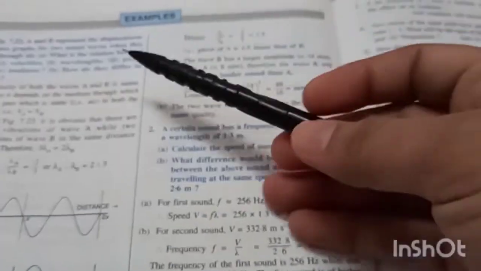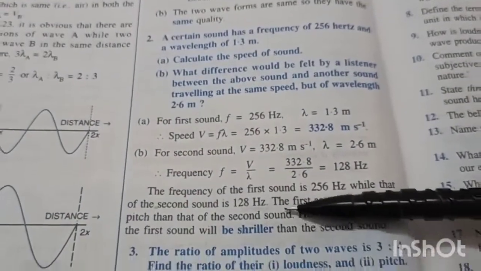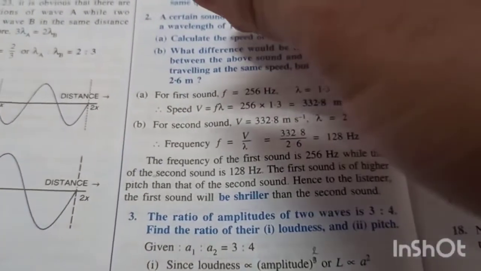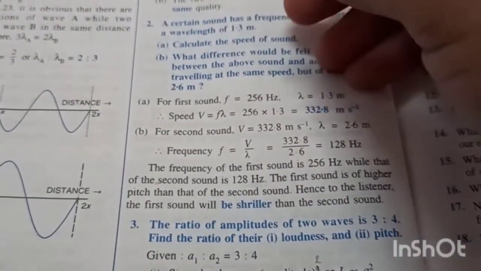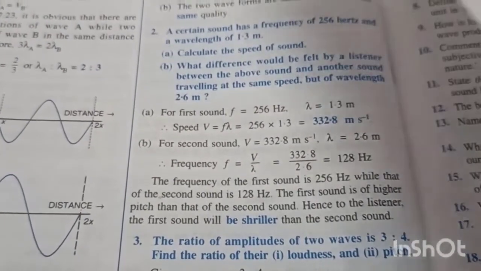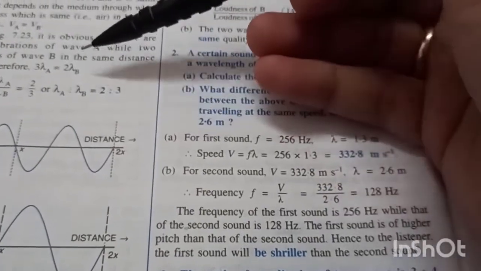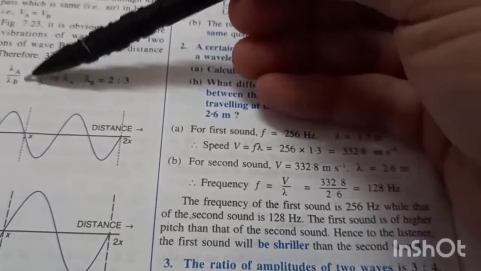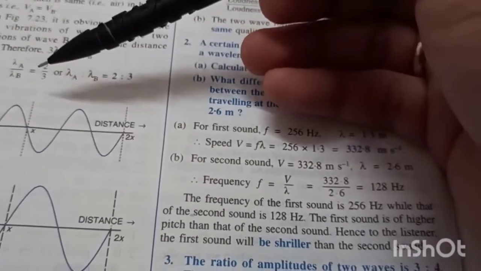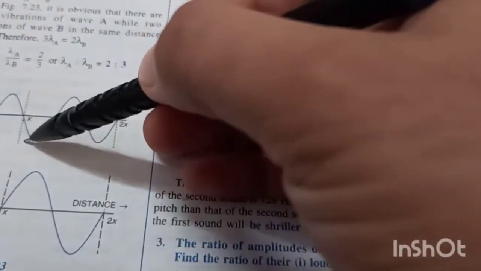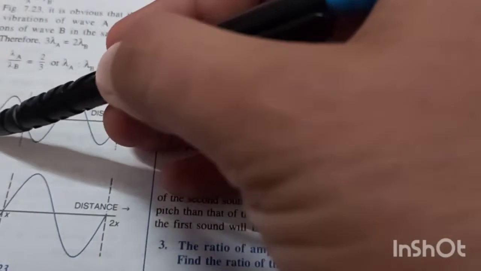Now you need to solve these numericals here, which are quite straightforward based on the concepts that we have studied. For example, here they've asked us to find the ratio of the wavelength. If you notice here, if I take this much as x distance, then it has 1.5 waves.